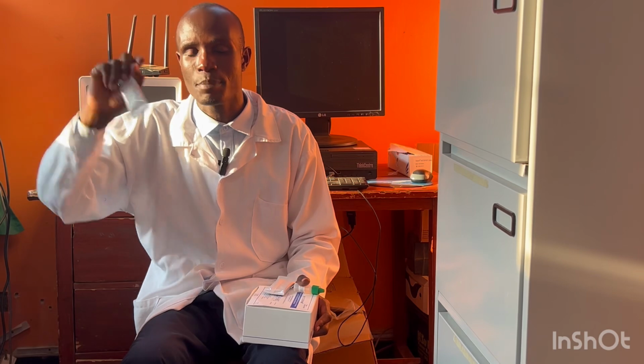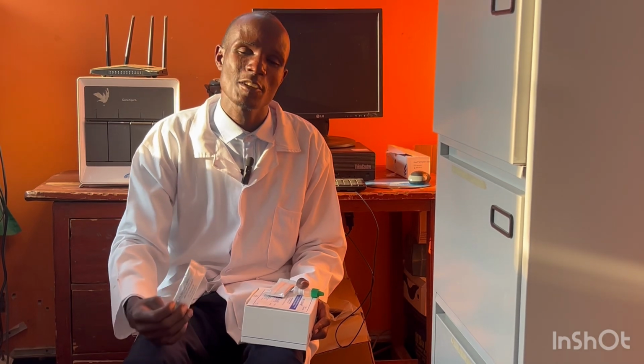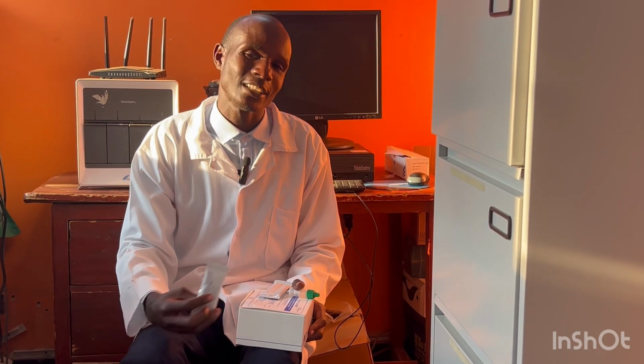But however, if Start Pack gives you negative and the first Determine strip gave you positive, then we shall do another test that we call SD Bioline. That one is a tie breaker. So if it gives you positive results, then our results will be inconclusive, and we shall repeat the test after 2 weeks.